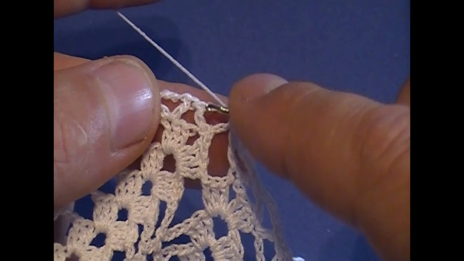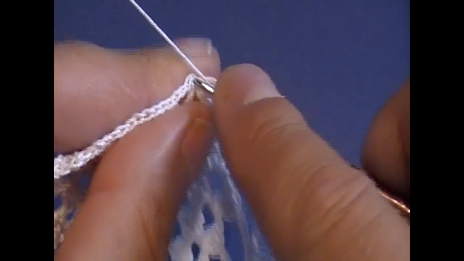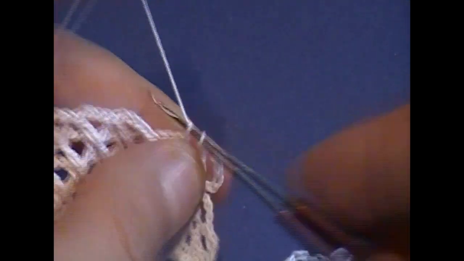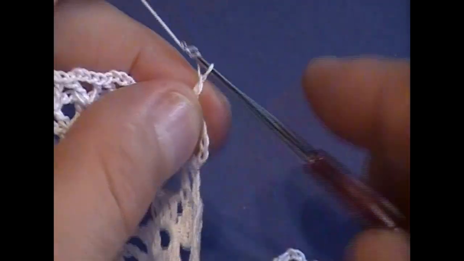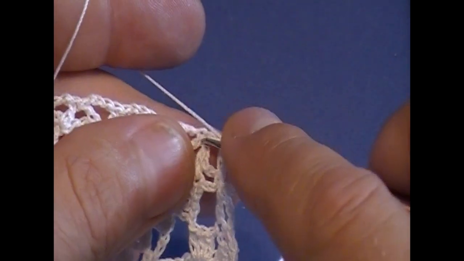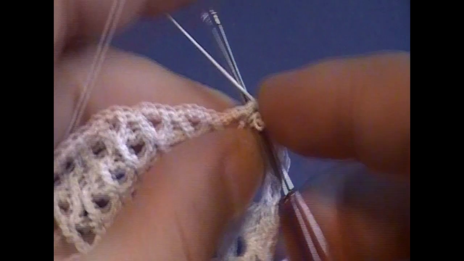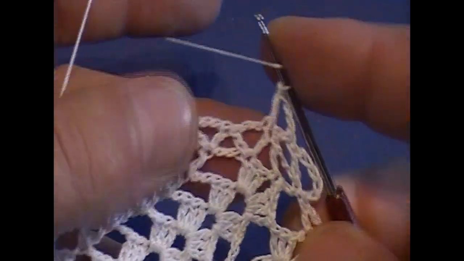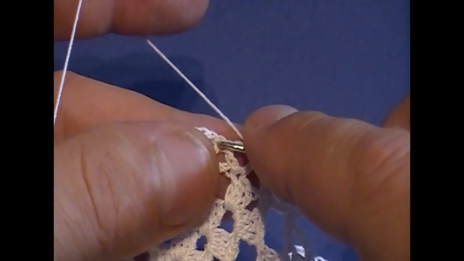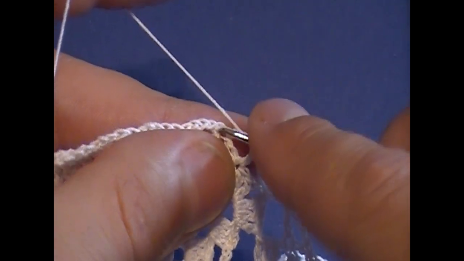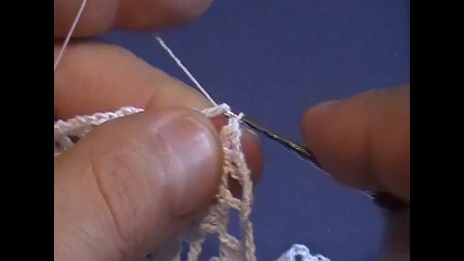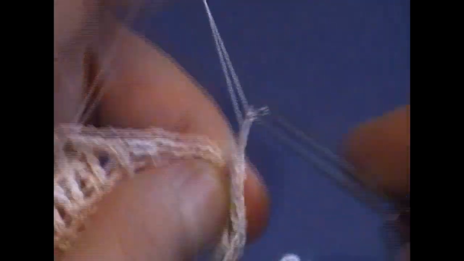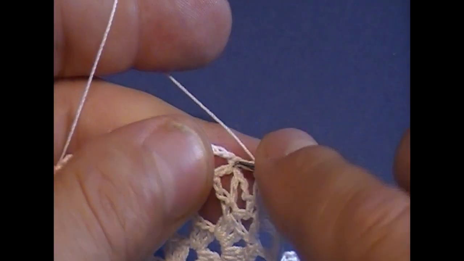Now we will skip 1 double crochet, and into the next we will do a double crochet, chain 3, and double crochet. Skip 1 double crochet, and into the next do a double crochet, chain 3, and 1 more double crochet.